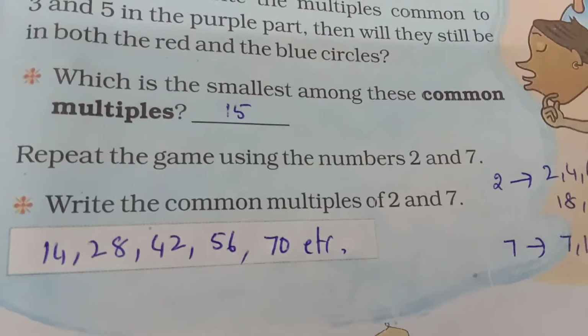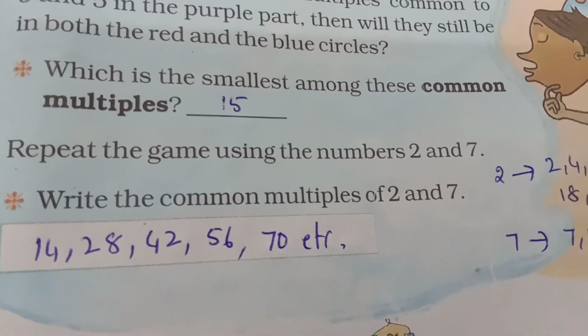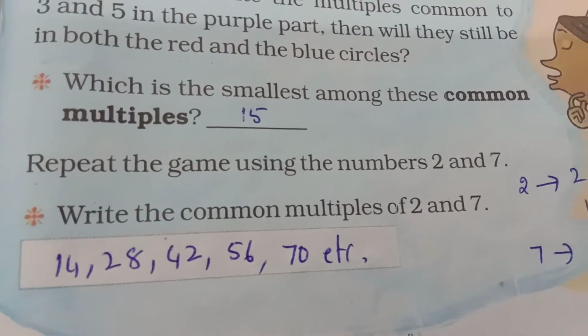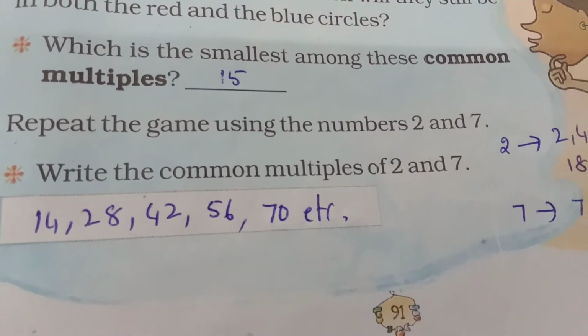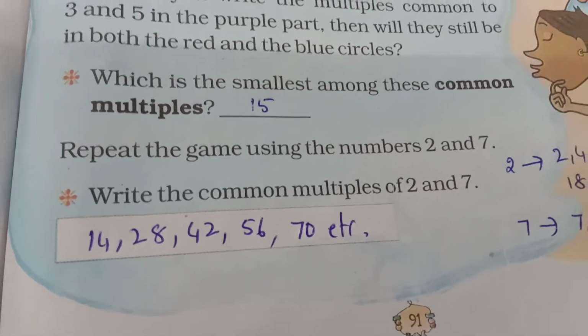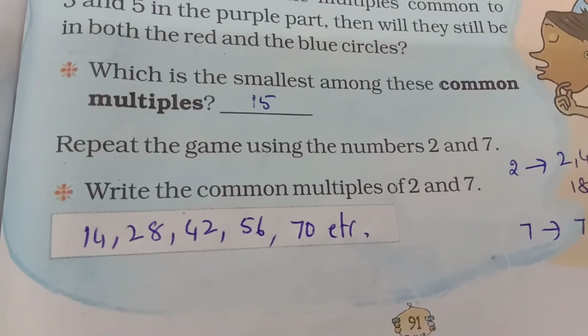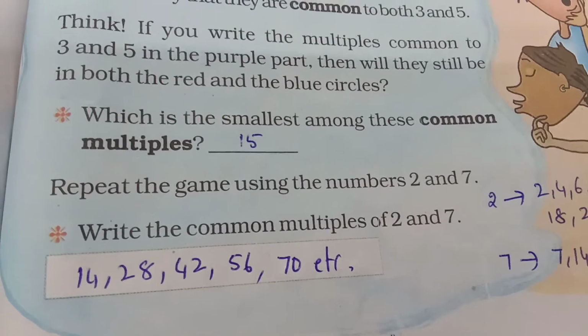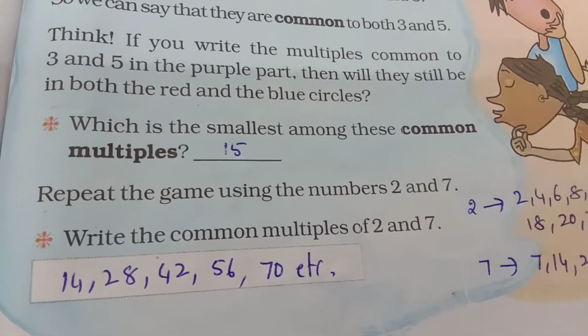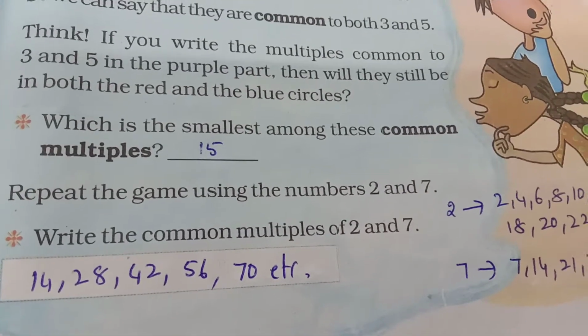Yes, this you can do as your work. That is, repeat the game by using the numbers 2 and 7. Not only 2 and 7, you can even take 3 and 7 or 4 and 9. Like this, take different numbers and write the common multiples using these circles. Is it clear, children?